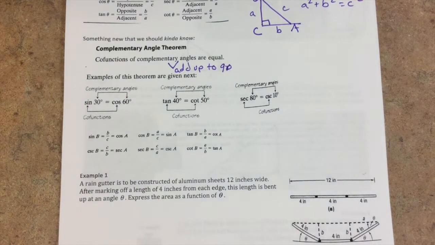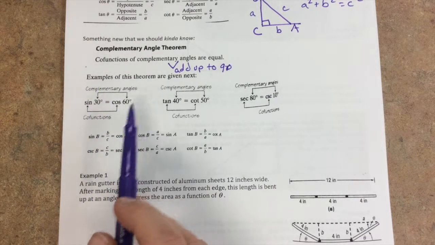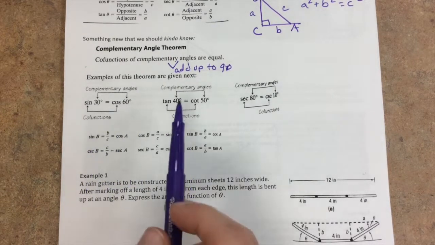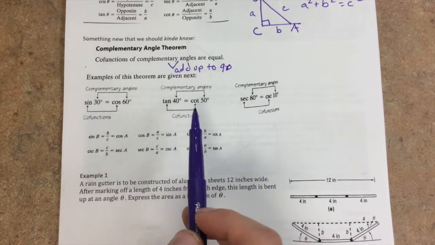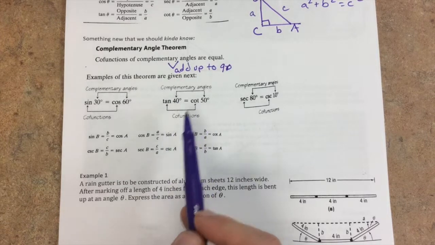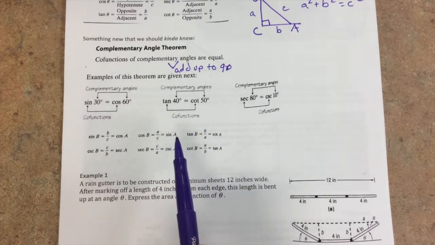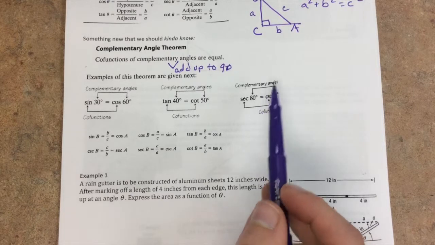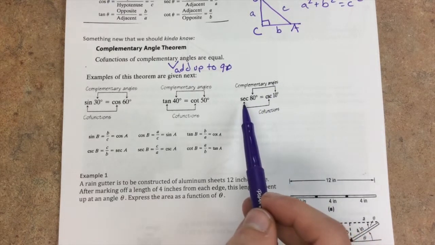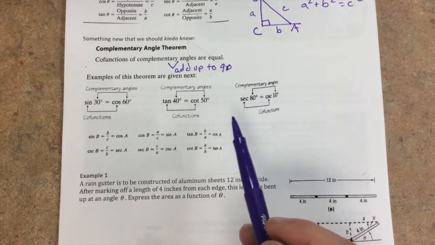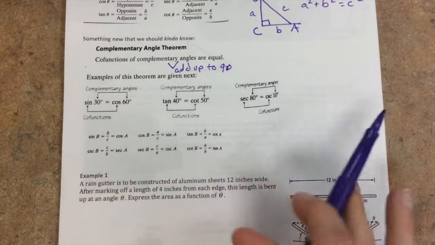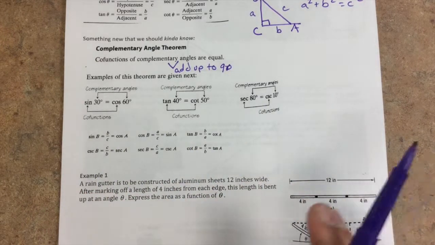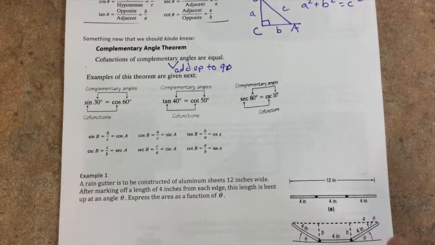On our unit circle, we know the sine of 30 is 1/2, and we know that the cosine of 60 is also 1/2. So cofunctions of complementary angles are equal. The cofunction to tangent is cotangent. 40 and 50 are complementary, so these two are equal. Likewise, secant's cofunction is cosecant. Okay, so that's a thing that we kind of know, but it's important that we do know.